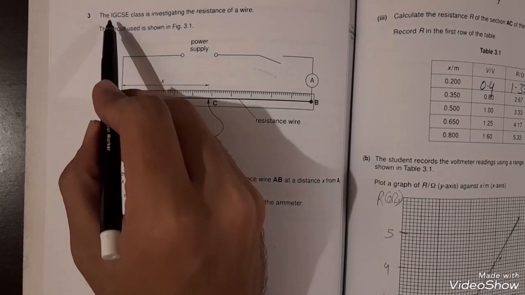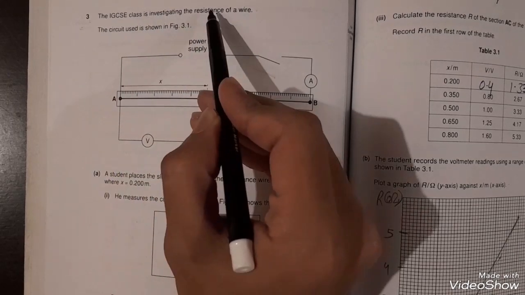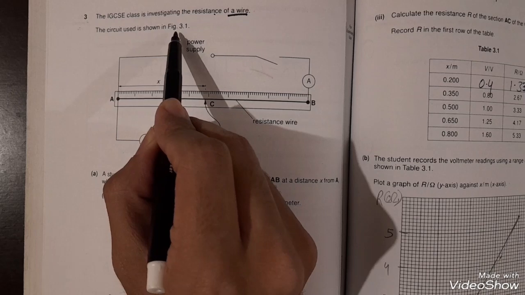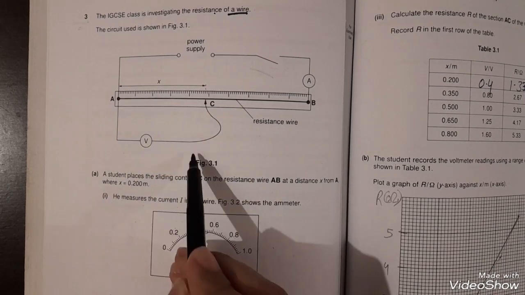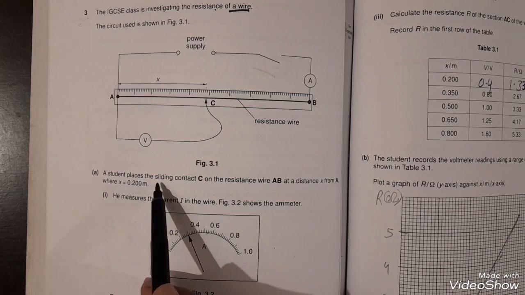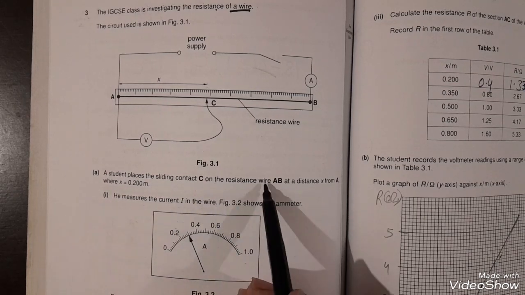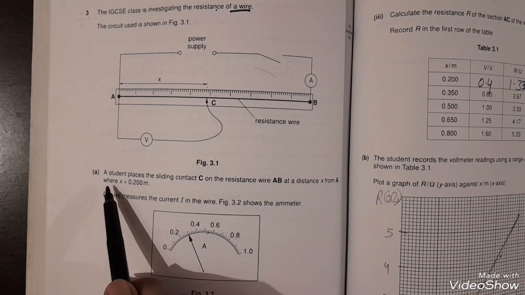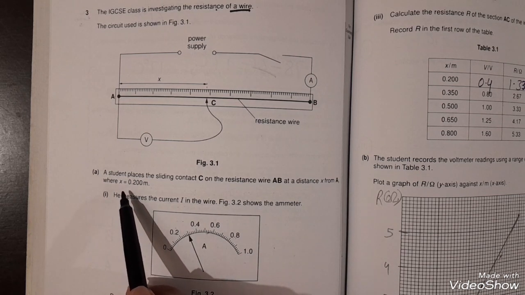Question 3 states the IGCSE class is investigating the resistance of a wire. The circuit used is shown in figure 3.1. So this is the circuit in figure 3.1. Part A states the student places the sliding contact C on the resistance wire AB at distance x from A, where x is 0.2 meters.